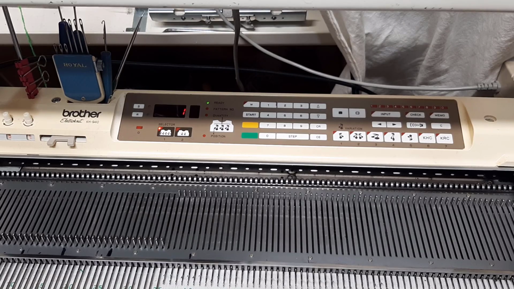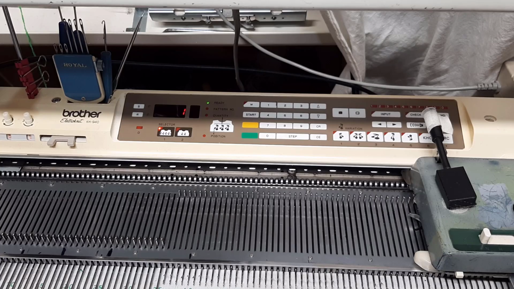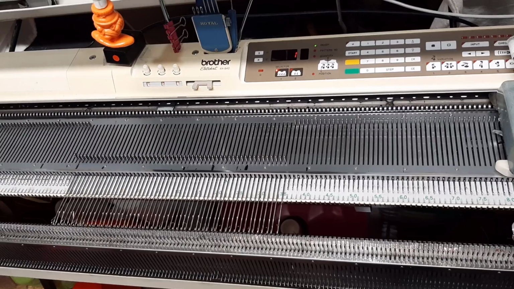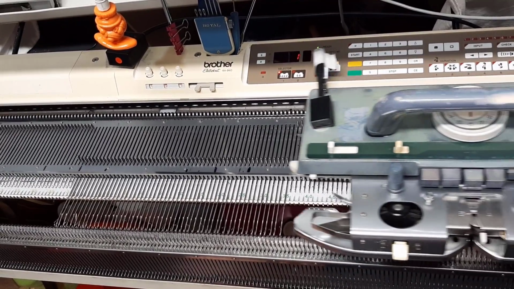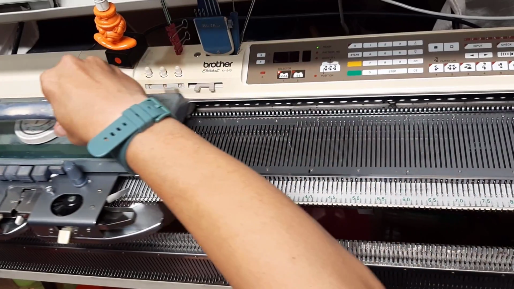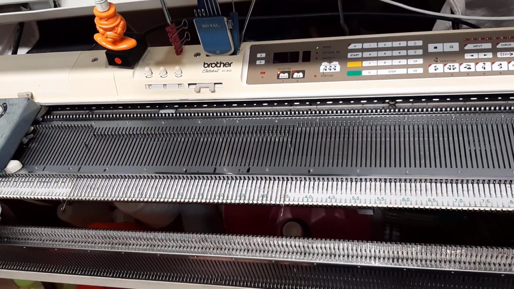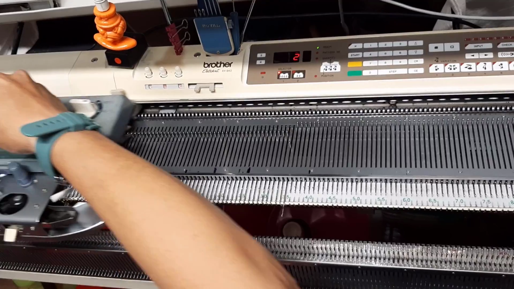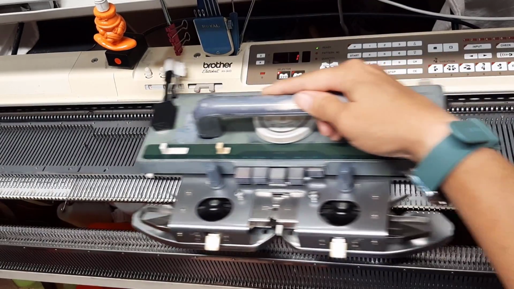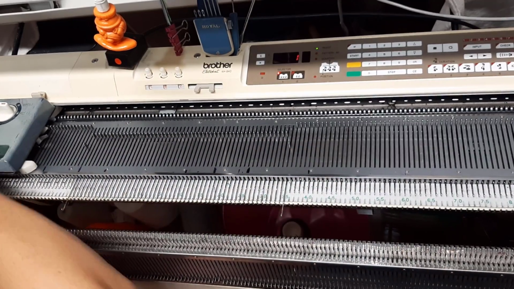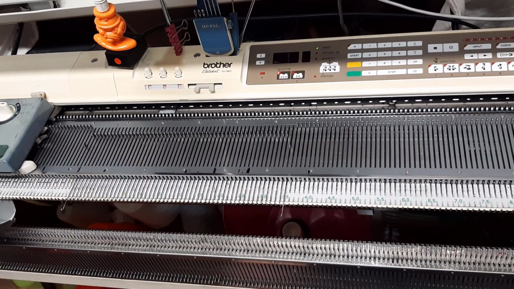Going to KC and backing up the camera. Let's see what happens. Okay, coming back, going back. Nope, we didn't program anything. Okay, we're going to try this again.